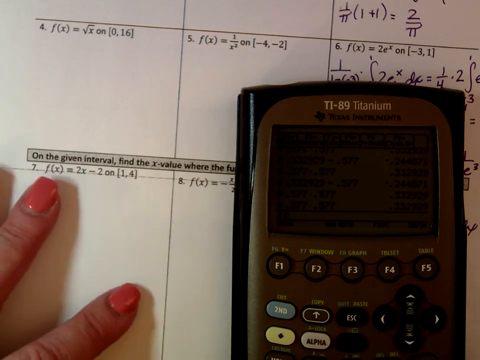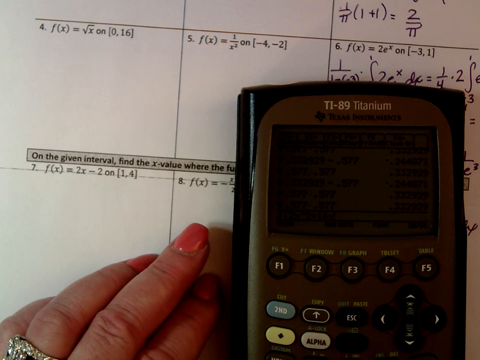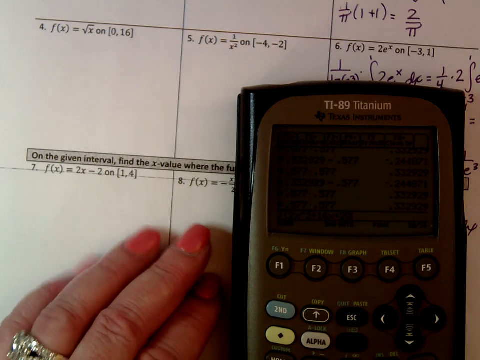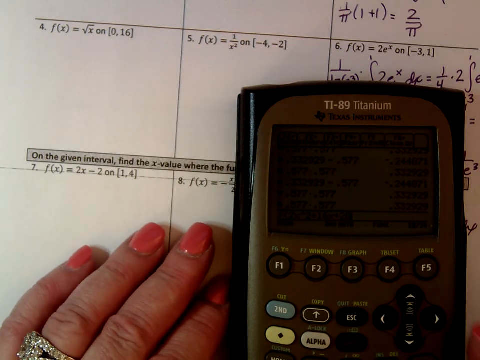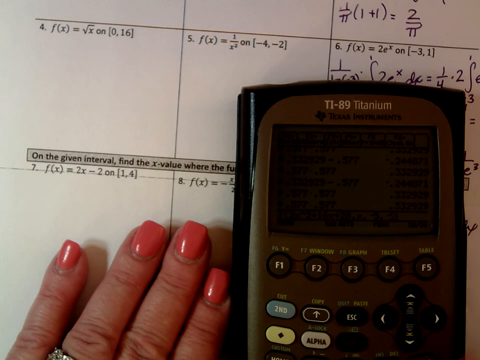Now my function is 2x squared plus 16x plus 28. And you know how this works with the calculator. Then you need to do comma x, comma, and you need to put in your lower bound and your upper bound. And my lower bound is negative 5. And my upper bound is negative 2.